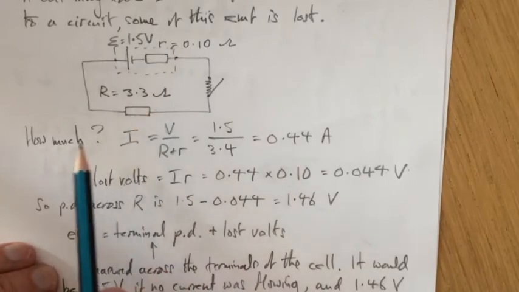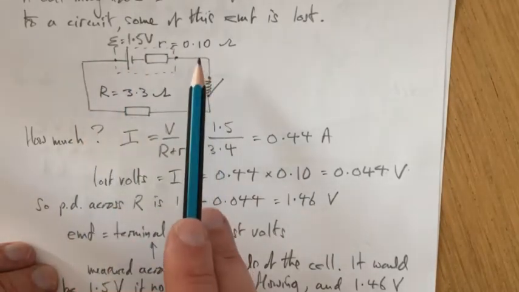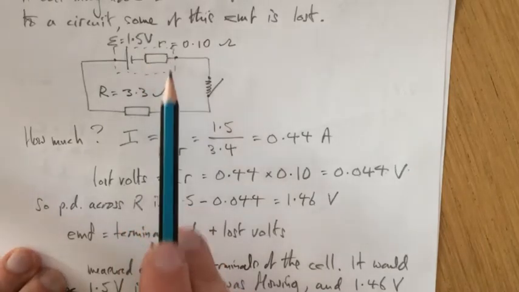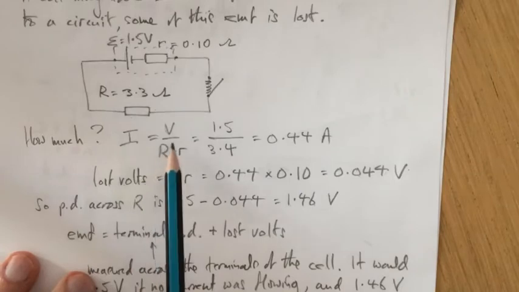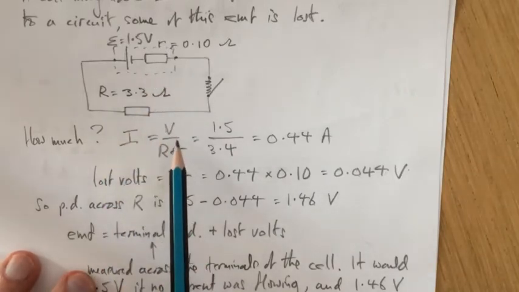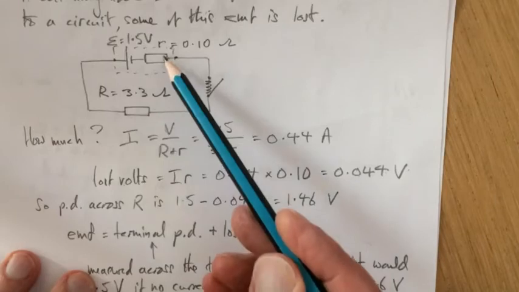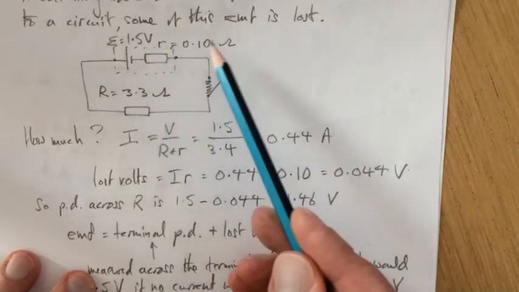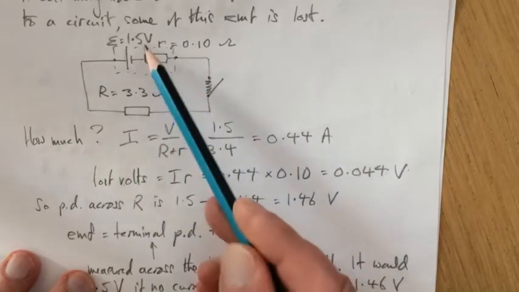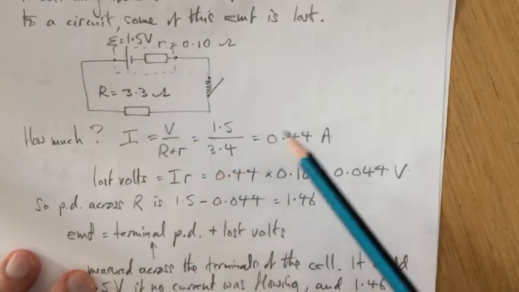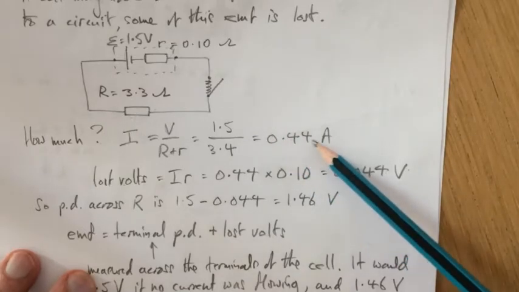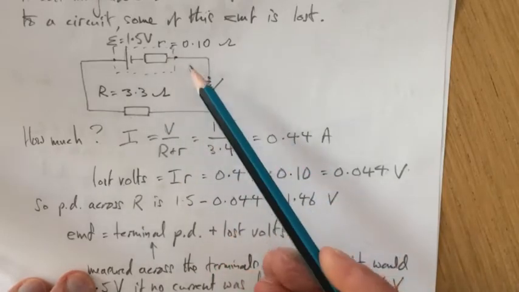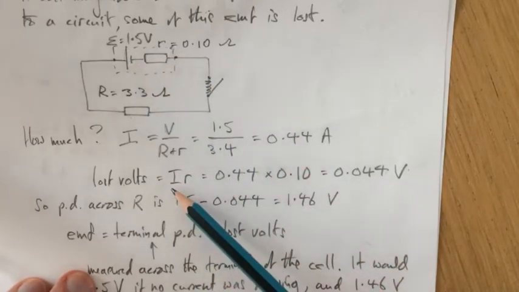Let's have a look. Let's work out the current first so that we can then work out the PD across the internal resistor, the lost volts. The current around the circuit is I equals V over R. In this case, it's the two resistors added together. They're in series, right? So it's 3.4 ohms, 1.5 volts EMF across 3.4 ohms gives us 0.44 amps.